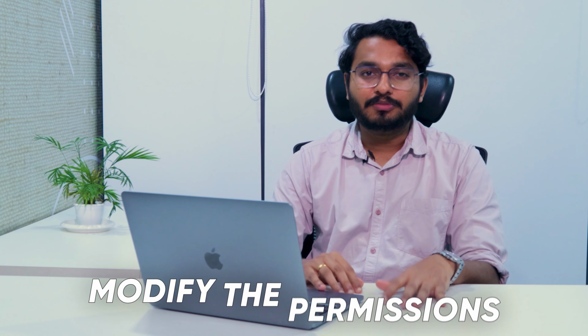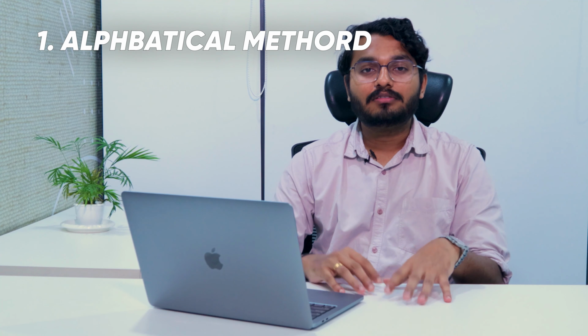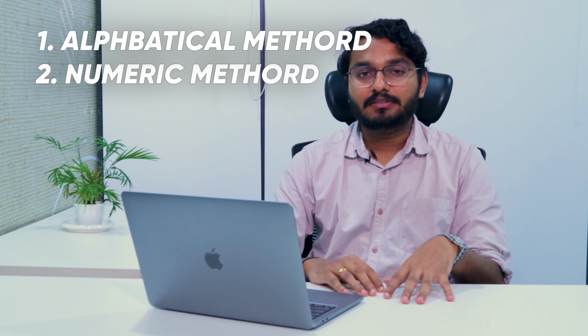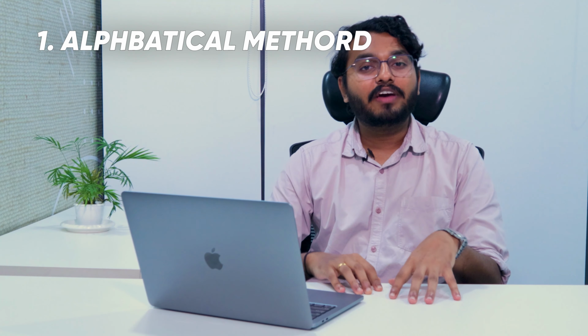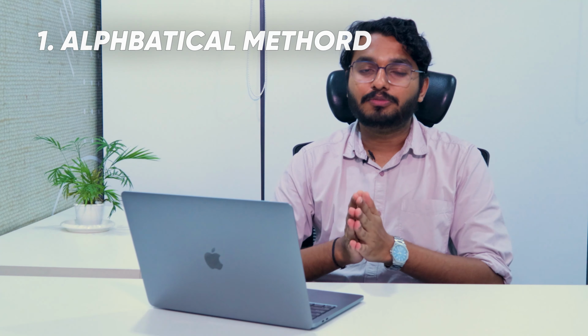Now that we have understood different types of permissions and how we can check those permissions, let's talk about how we can actually modify these permissions. Before going to that, there are basically 2 types of methods through which we can modify this. The first one is the alphabetical method. The second is the numerical method. The first one is where we use some alphabetical keywords through which we update these permissions. Now let's give a few acronyms: U, G, O.